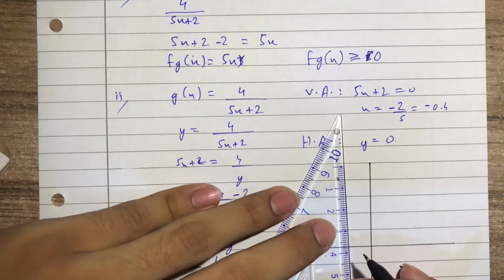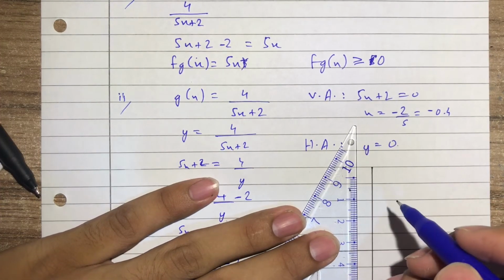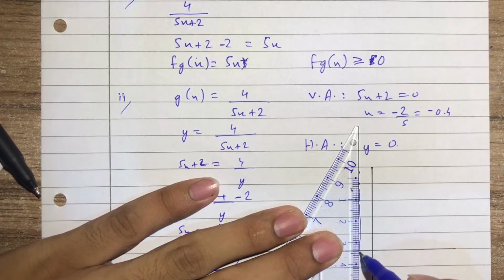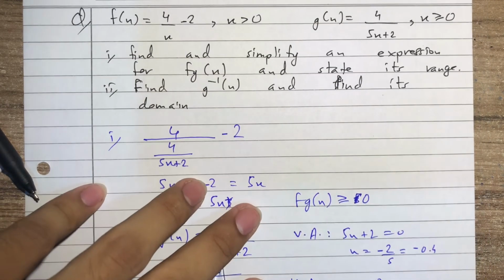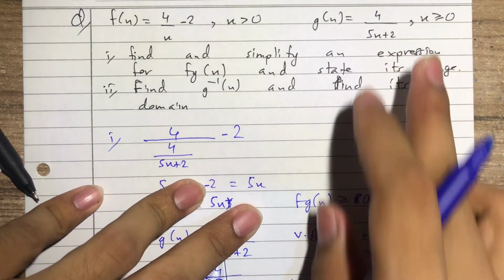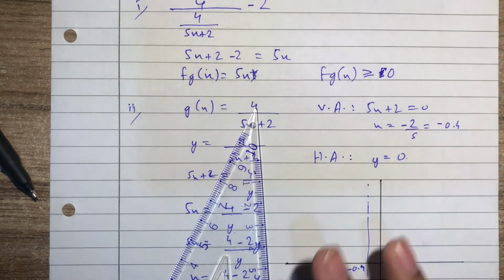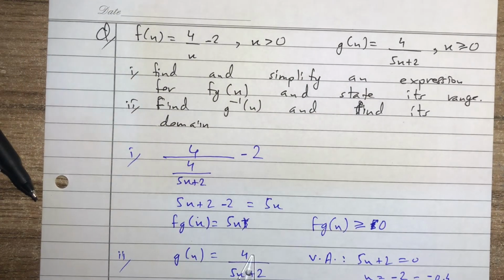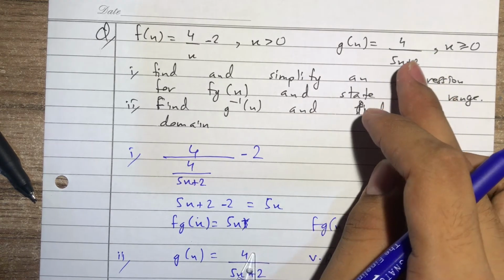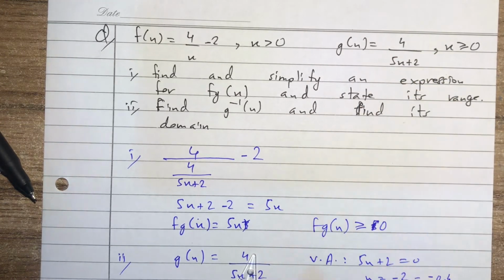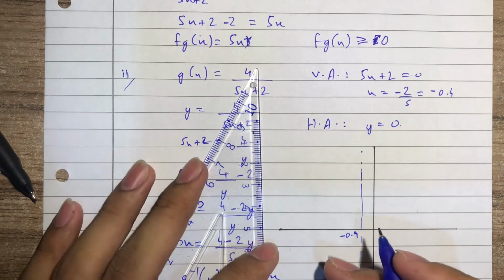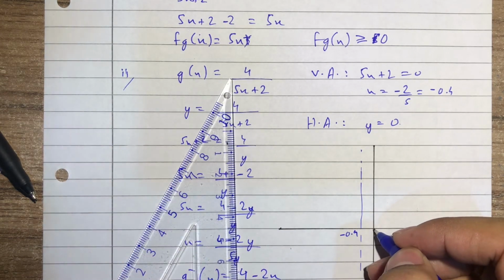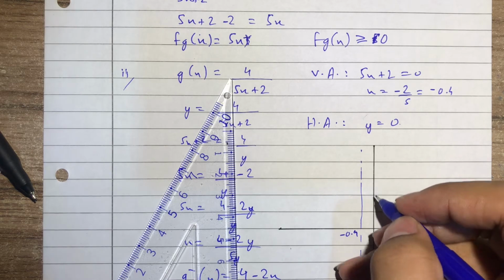So negative 0.4 is the vertical asymptote, right? But then they've given that x is greater than or equal to 0. So I'll find the value of g(x) at 0, that is g(0), which will be 4 upon 2, that is 2. So when x is 0, g(x) is 2.